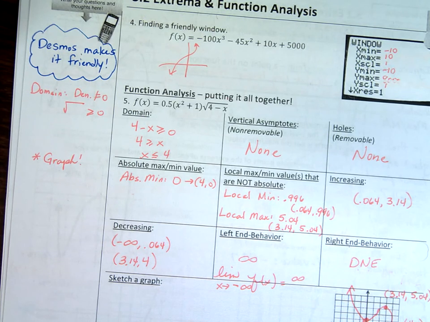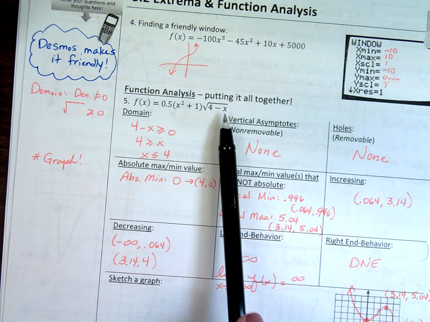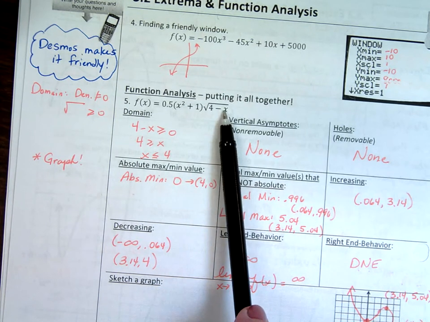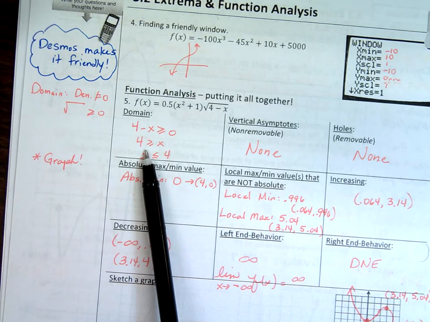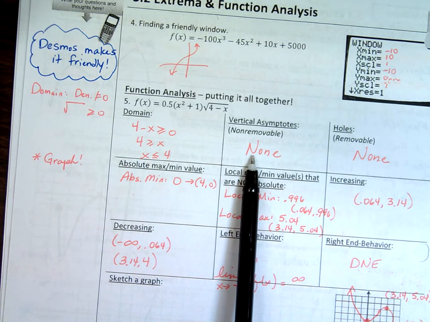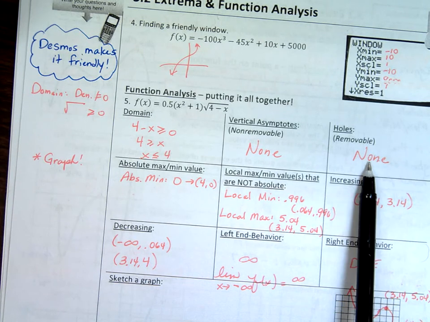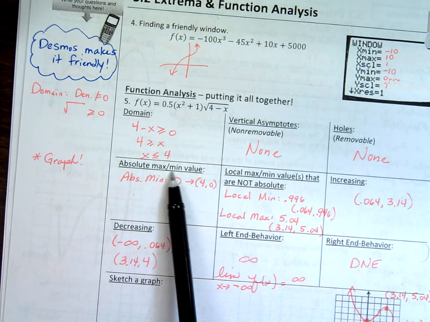All right, so then I go to the questions. First one's domain. Well, I'm looking at the equation, and the equation has a root. It doesn't have any denominators, like it would have in the last section. But that root has to stay positive, and so the domain is 4 minus x has to be greater than or equal to 0, so x comes out to be less than or equal to 4. Are there any vertical asymptotes? If there's not a denominator, then there are none. Are there any holes? Again, you need a denominator to be able to have a hole because things need to cancel, a top and a bottom. So none.